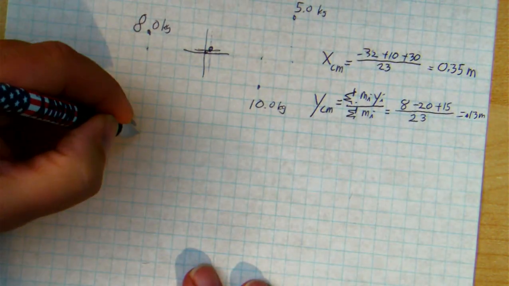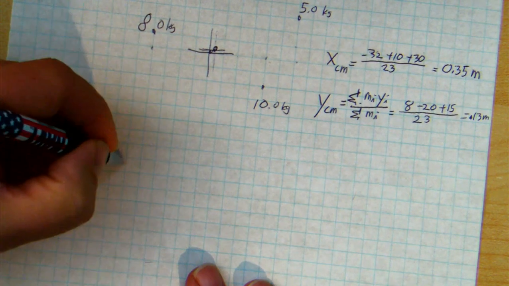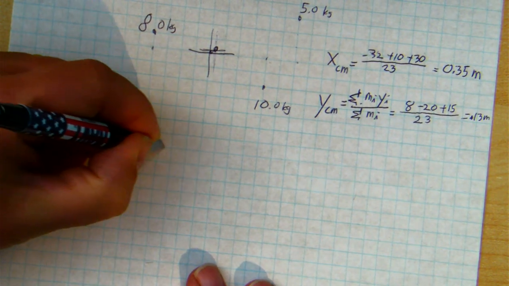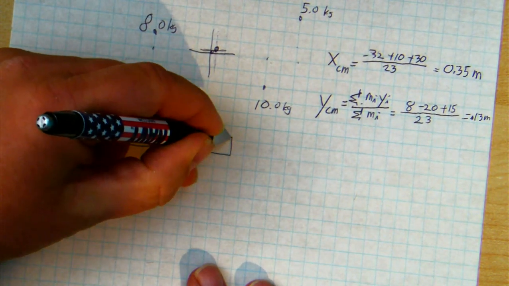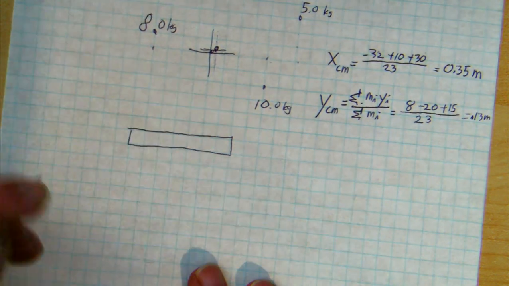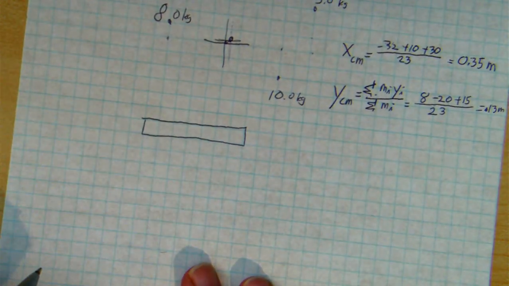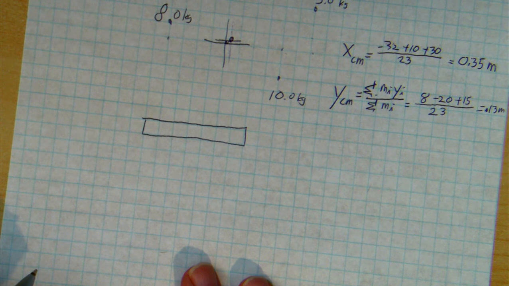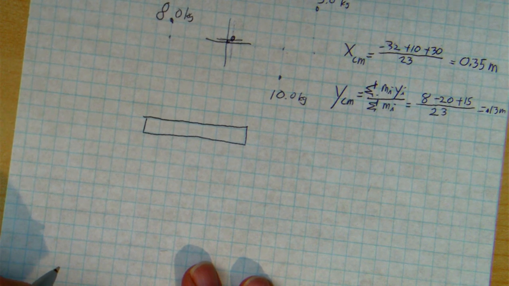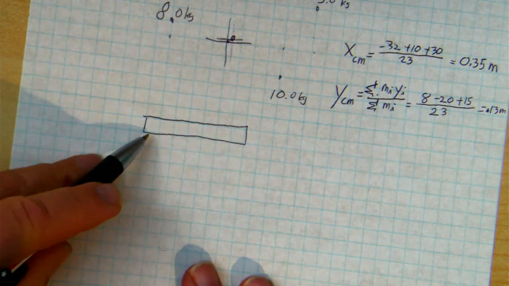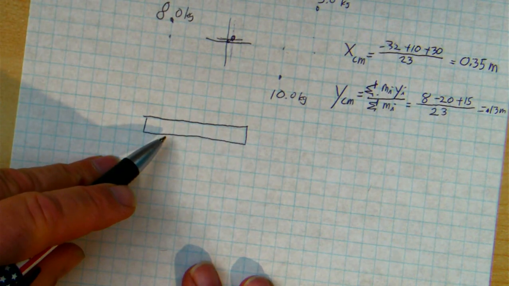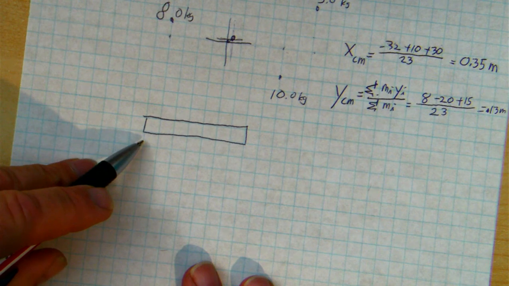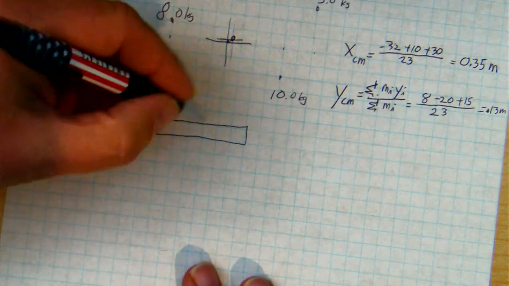What if it's not a collection of particles? What if it is an extended continuous object? Like here is a bar. Where do you find the center of mass of the bar? You should have some intuition that says if it's uniform density, uniform thickness, uniform dimensions, then the center of mass should be in the center of it.